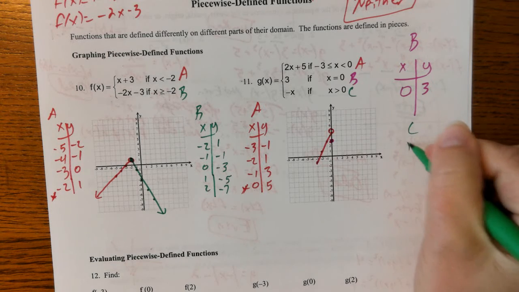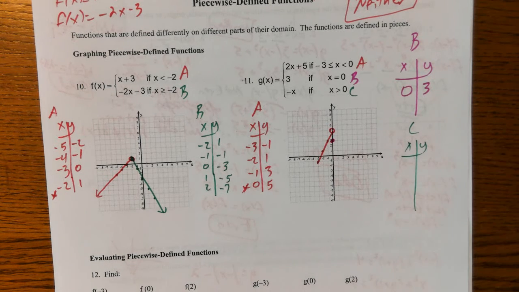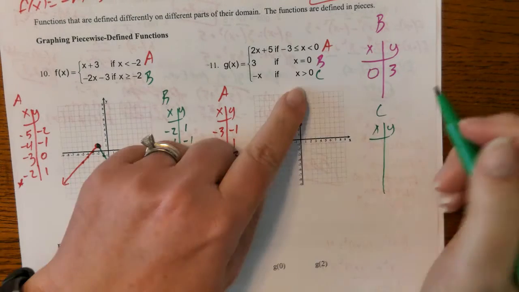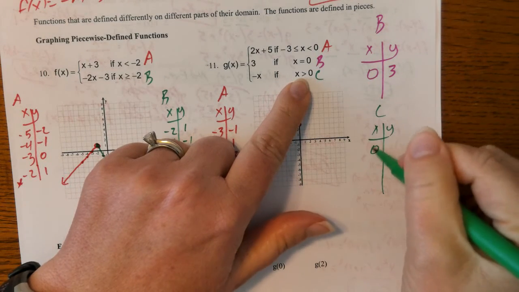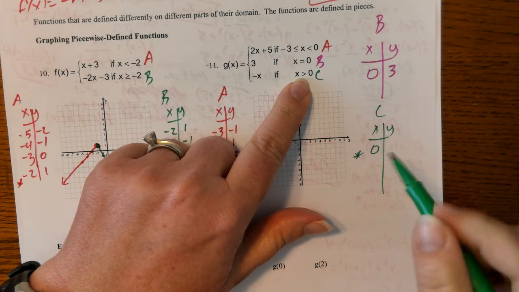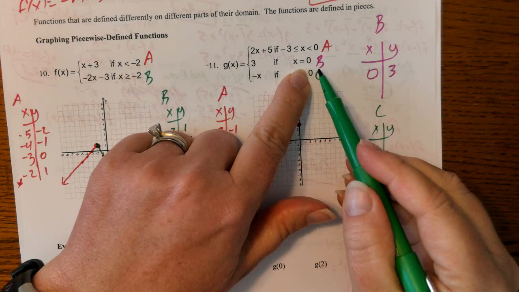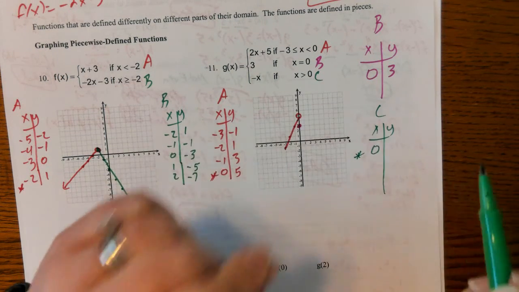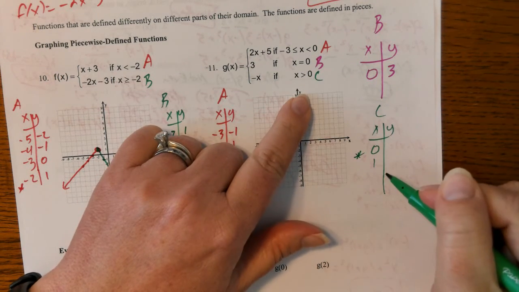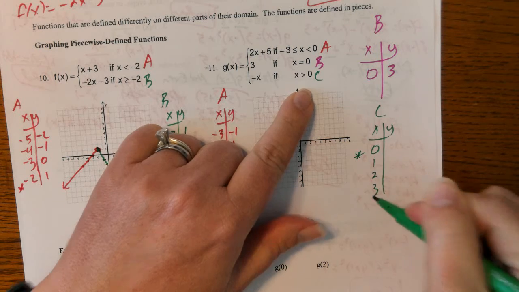And then we'll make our table of values for part C. And they are saying x can be greater than 0. So I'm going to put a 0, but I'm going to put a little star by it because technically it says greater than 0. So at 0, we're still on part B. But when zero's cut off, I'm going to transition over to part C. And I'm going to put 2 or 3 numbers in there.